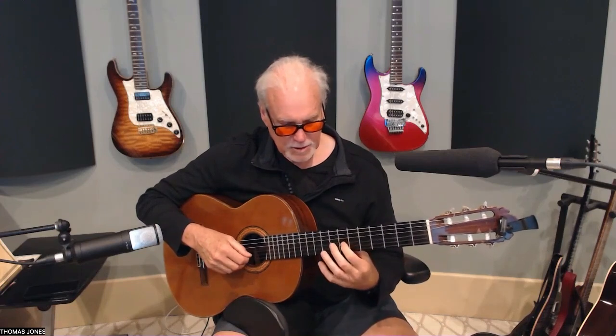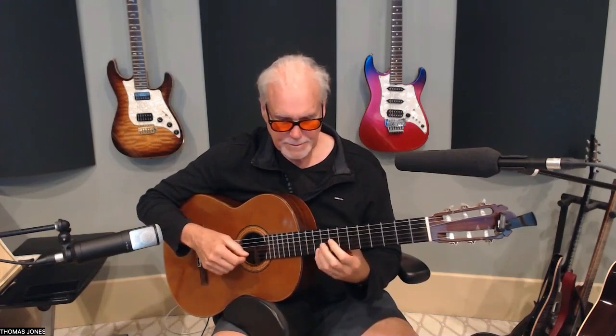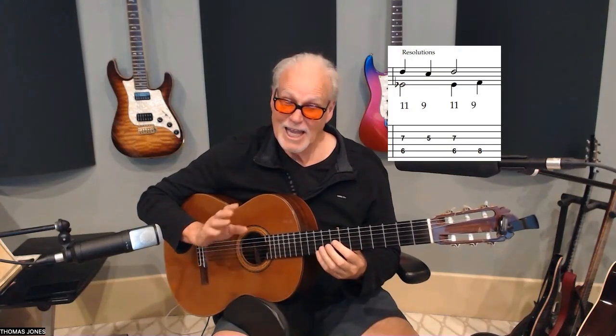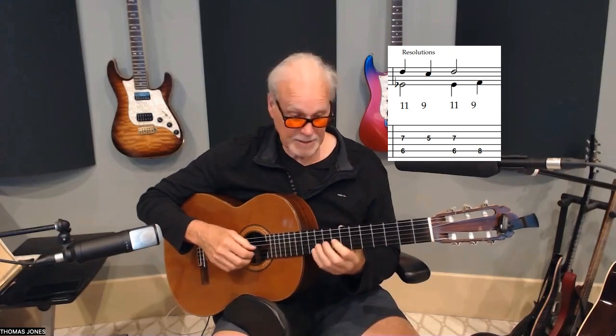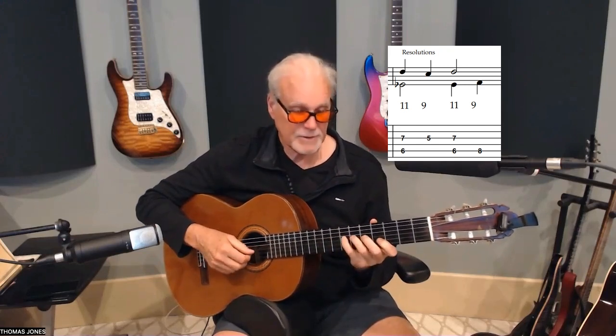The interesting thing is that if you PC the 1, and I take this note, put it here, and take this note and put it on top, I get 11. That's much different than this sound.